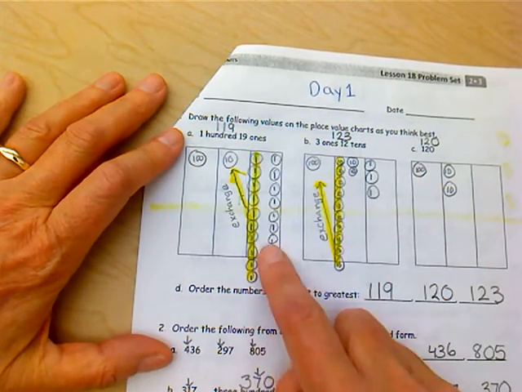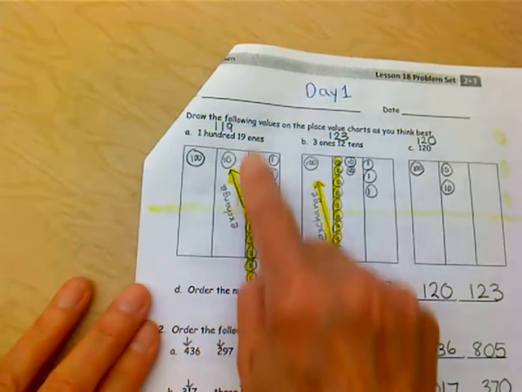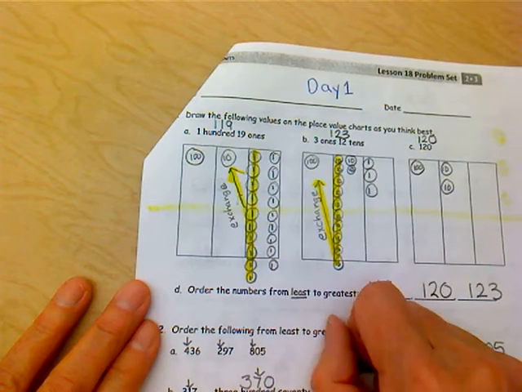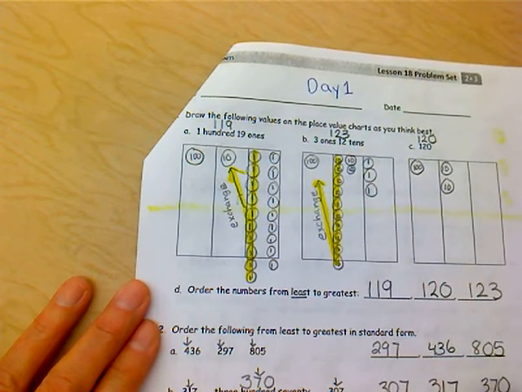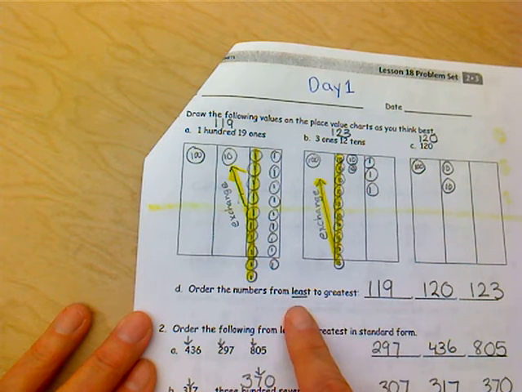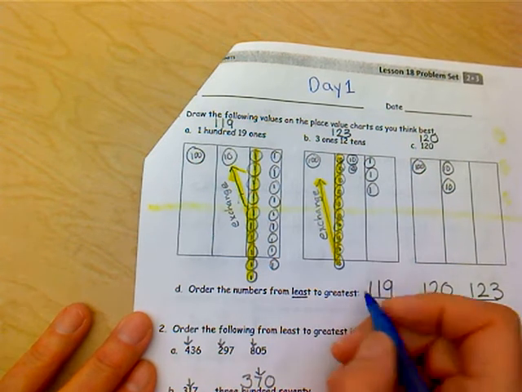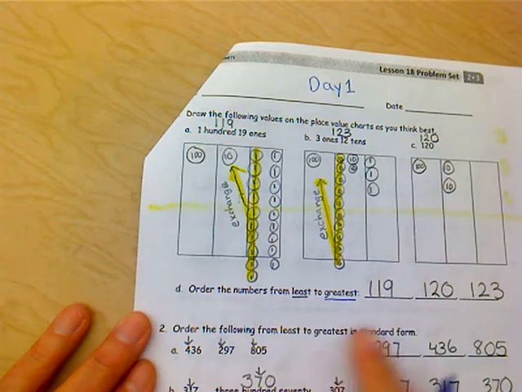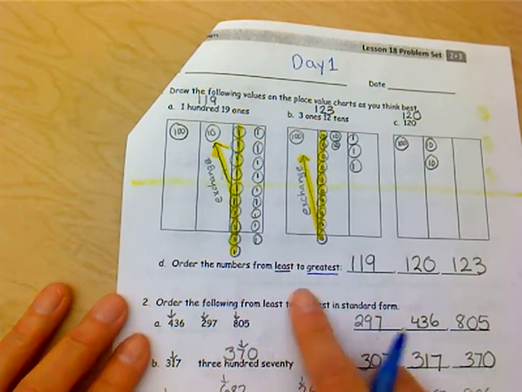You can do an exchange. If your student did the exchange, that would be great. If they didn't, that's fine too, but the exchanges can be useful. You were ordering these problems from least to greatest. It's important that you pay attention to that because it is changing on the next page.